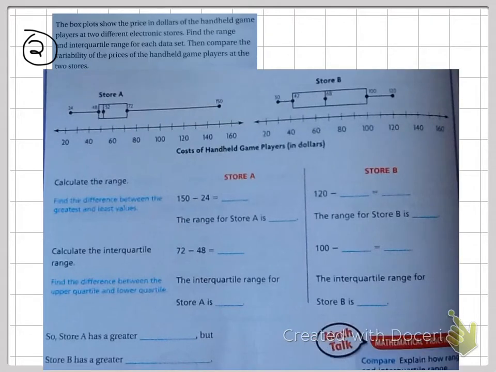So let's focus on store A, and we are going to find the range, which is the most expensive handheld game, and compare it to the least expensive handheld game at store A. So that's where 150 and 24 come in. And when we subtract 24 from 150, we get 126. So the range is 126.